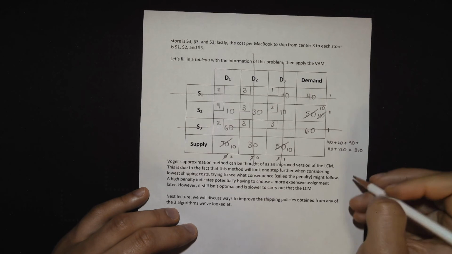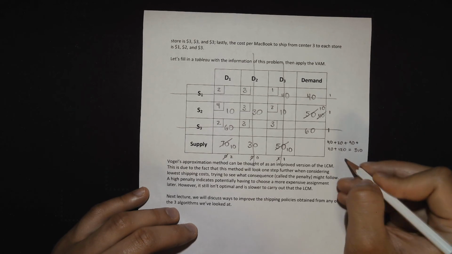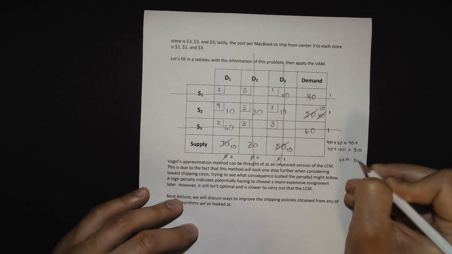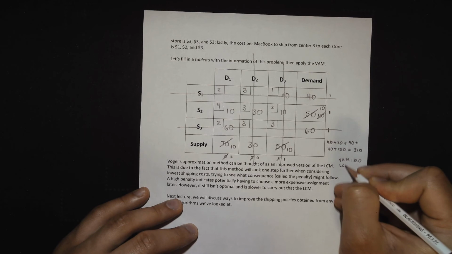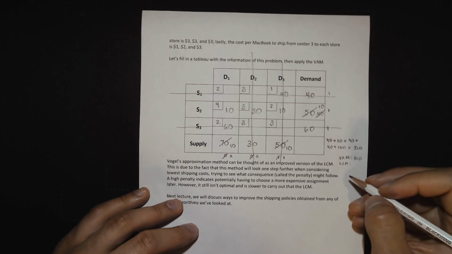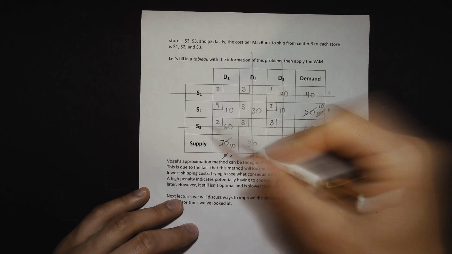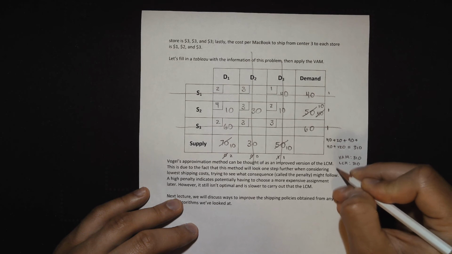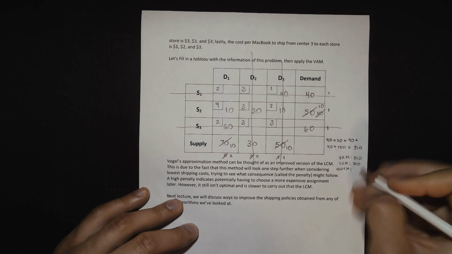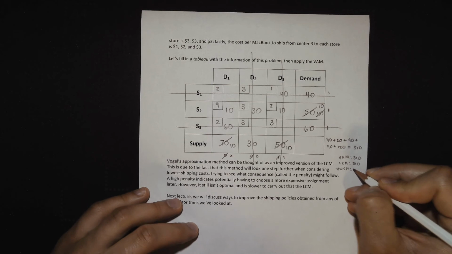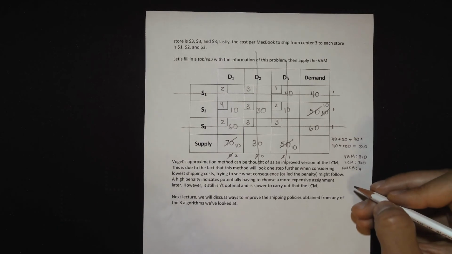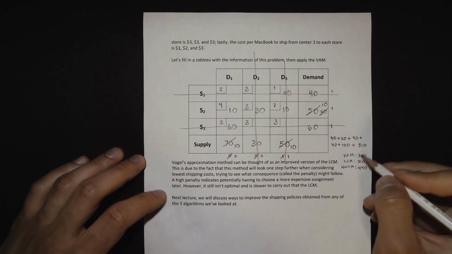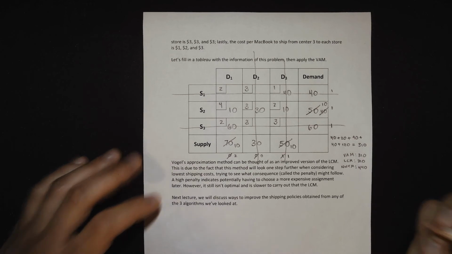Okay, so Vogel's approximation method gave a total shipping cost of $310, and from the least cost method video, on the same transportation problem, we got a total shipping cost of $310, and lastly, for the northwest corner method, we got a total shipping cost of, I think it was $440. It was certainly greater than these two.